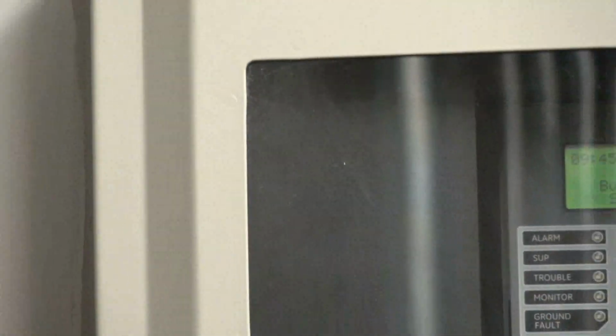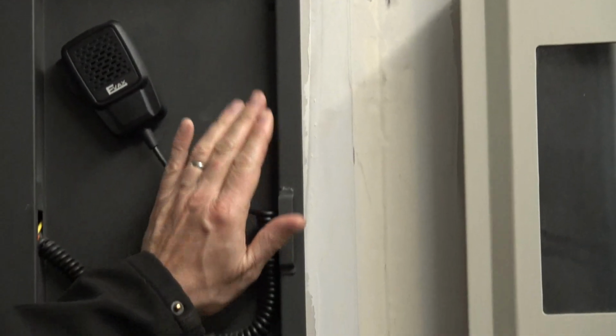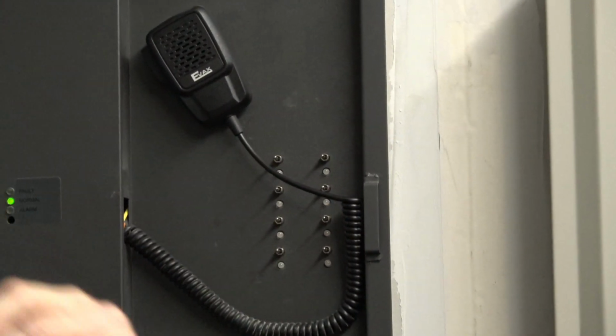And then do I have to worry about any of these switches in here, the little toggle switches? No, those are not active at all. Okay, that's nothing there. Right.